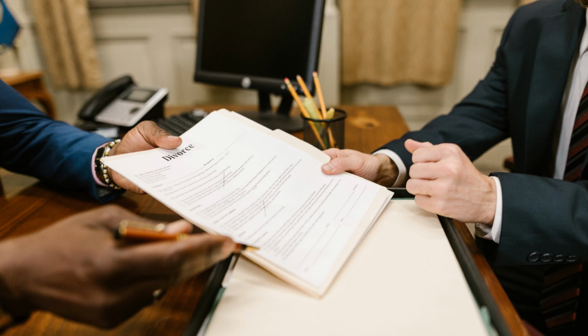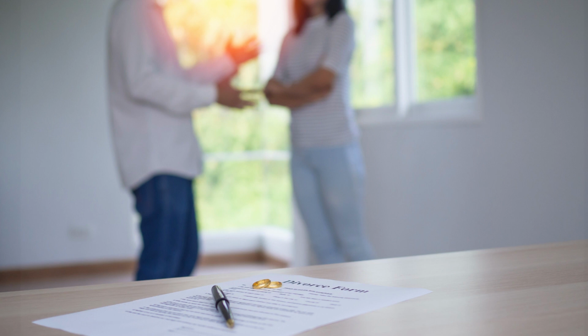This includes: 1. Personal information, full names, addresses, and contact information for both spouses and any dependent children. 2. Marriage information, date and location of the marriage, as well as any prenuptial or postnuptial agreements. 3. Child-related information, details about the dependent children, including their names, dates of birth, and current living arrangements. 4. Financial information, information about assets, debts, income, and expenses. This includes bank statements, tax returns, property deeds, and any other relevant financial documents.